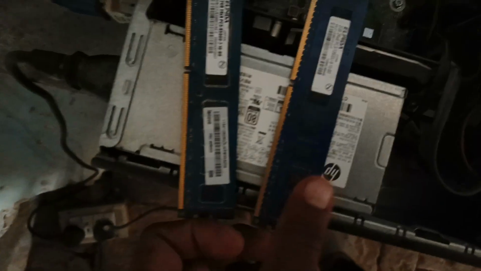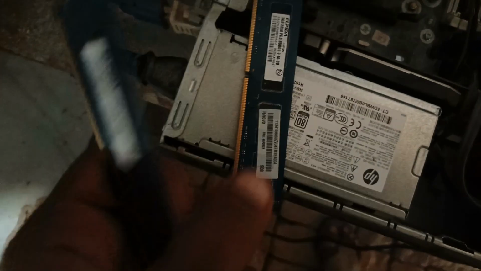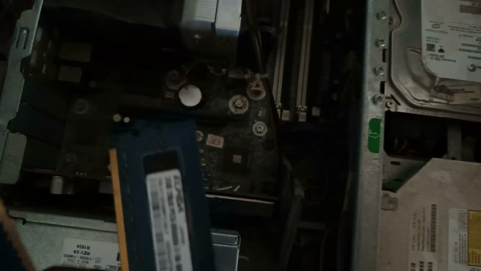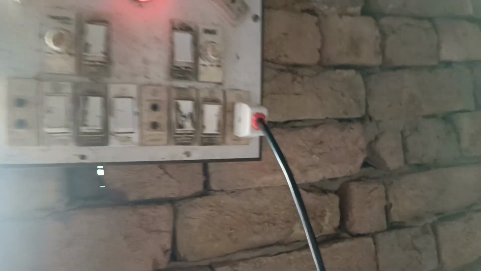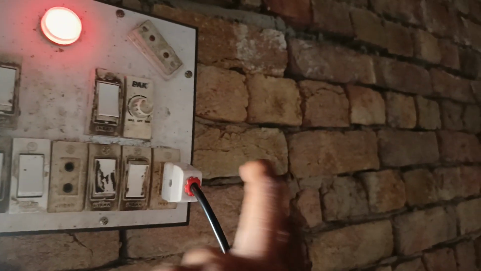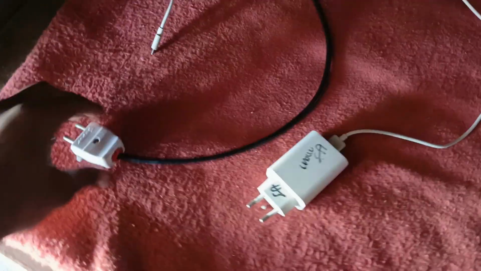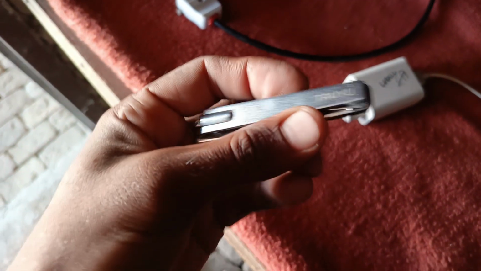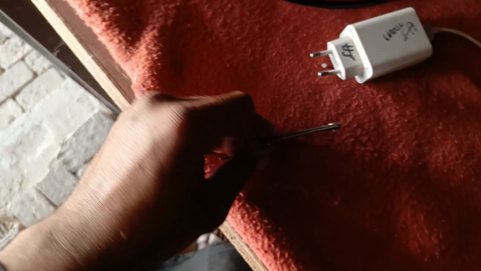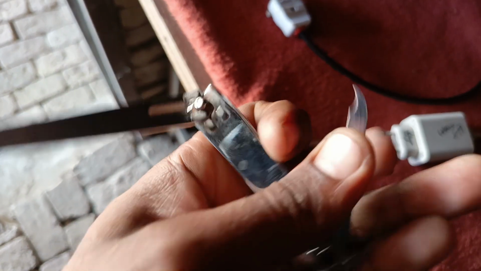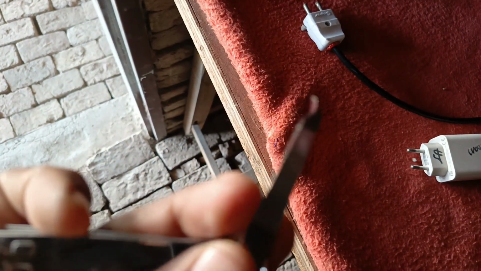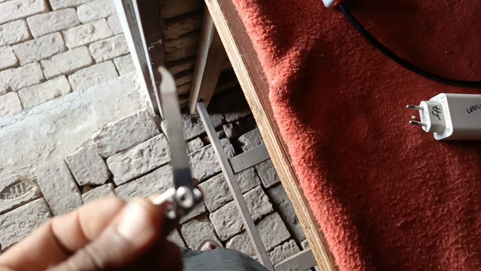So first of all, remove all the RAMs on the board. If you have 2, 3 or 4, I have 3 on board. So now I have removed 2 and then I will remove the third one. Turn off all the power buttons, as you can see there, and switch off this one here. I am using this nail cutter to remove the onboard battery. As you can see here, you can use this.